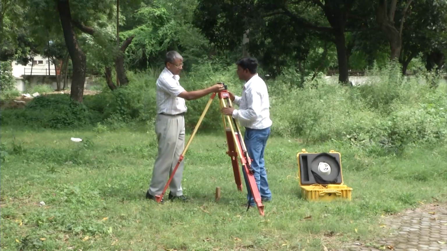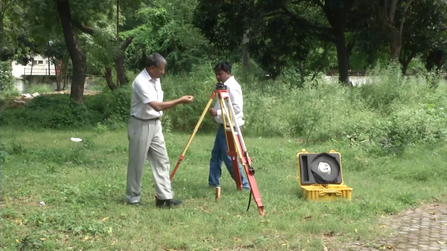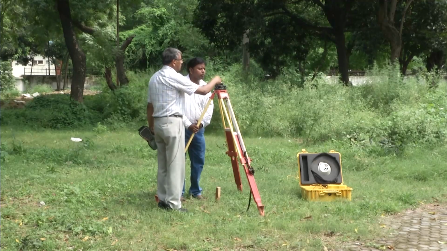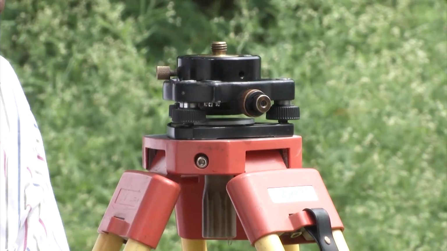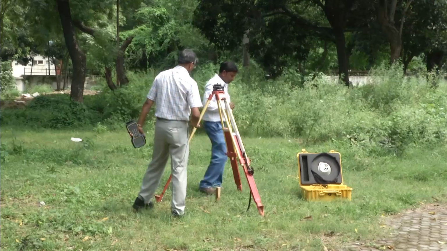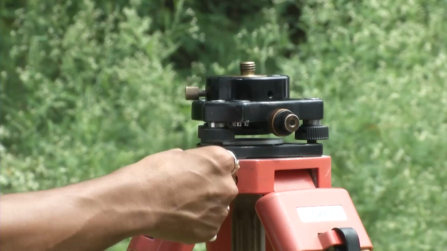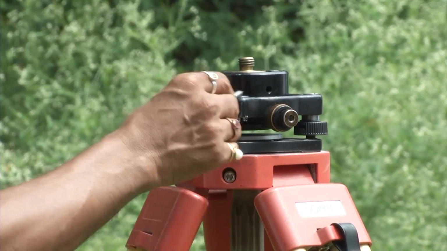This is the optical plummet through which we check the centering, and this is the cross bubble which provides the leveling. So now this tripod stand has been centered as well as leveled.